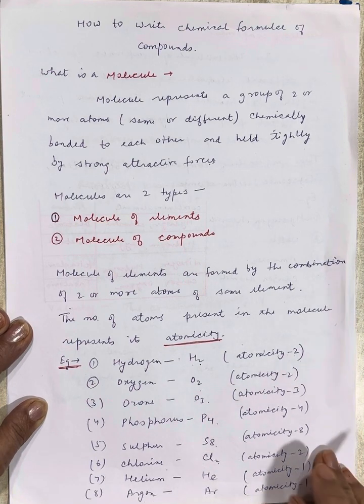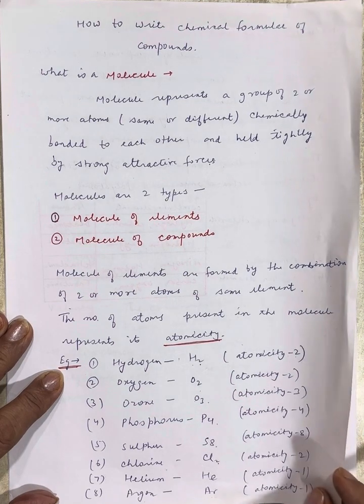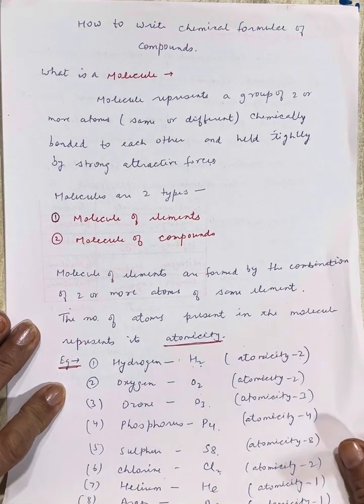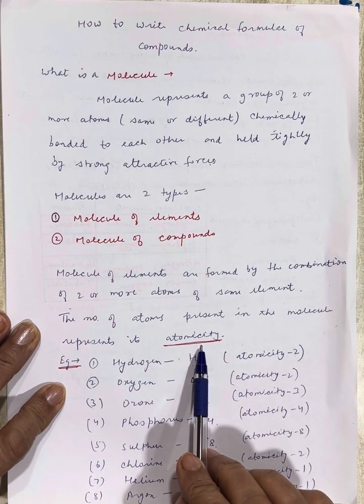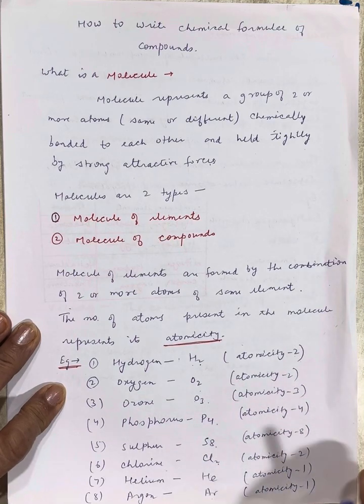Helium is monoatomic, its atomicity is 1, because helium is an inert gas and it doesn't bond with anyone and exists independently. So helium is He only, and its atomicity is just 1. In the same way, argon is also an inert gas, written as Ar, and its atomicity is again 1. I think this is clear now: the number of atoms present in the molecule represents the atomicity. These are the atomicities of different molecules, you can learn from here.